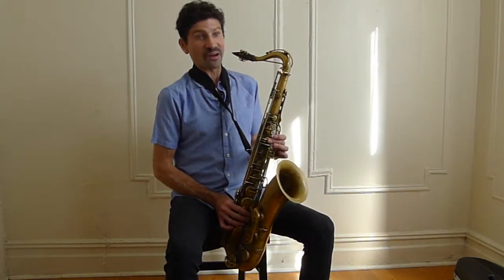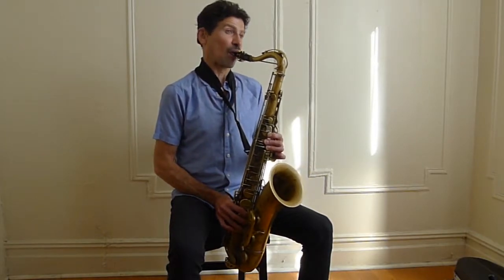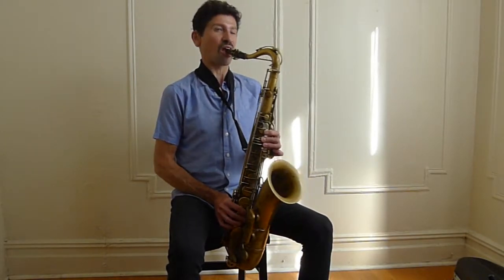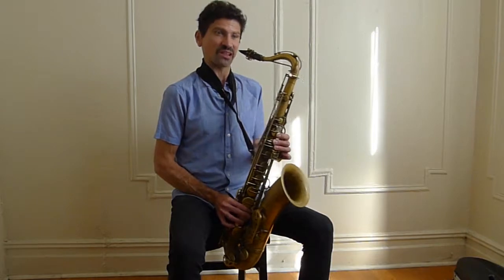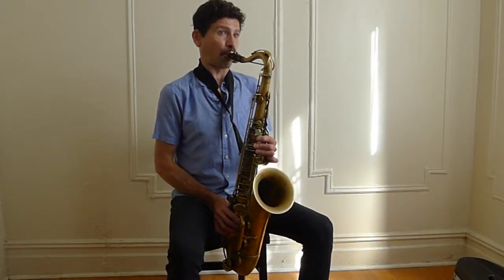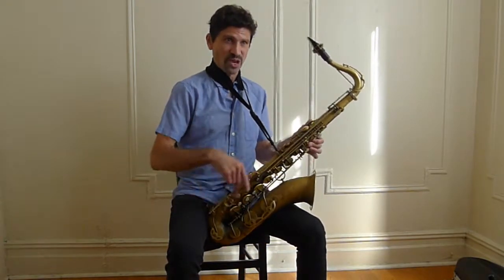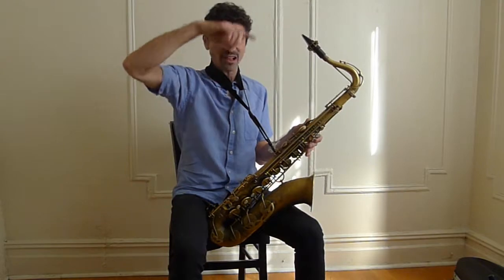Then if we go up to the next octave, D would be the 9, E would be the 10, F would be the 11, G would be the 12, and then A is the 13. So we extend the scale.